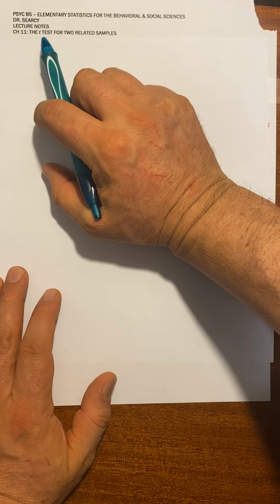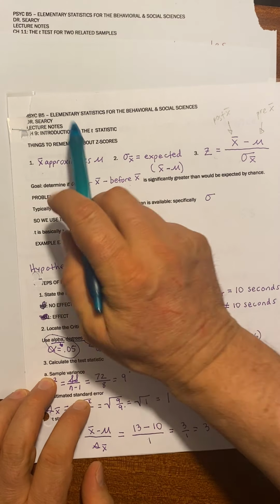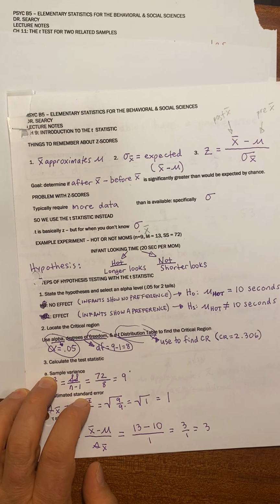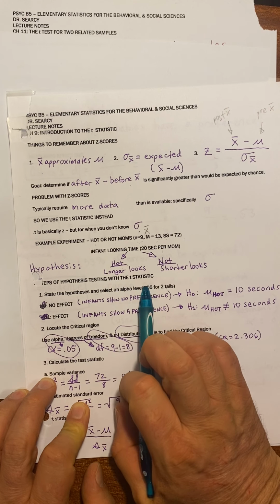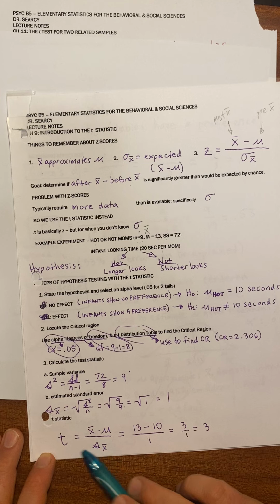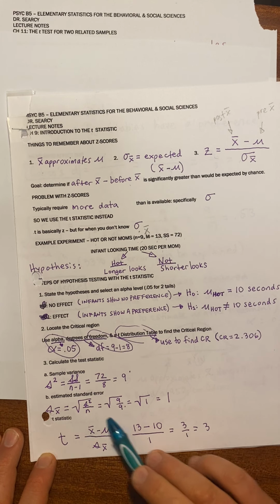Let's begin by noting that the title of the chapter is the t-test for two related samples. The thing that we want to remember about this is that we're still talking about this type of statistic, the t-test, that we first started learning about back in chapter 9, right? Back then it was the introduction to the t-statistic, right? We were basically saying that we're running through our four-step hypothesis process where we're using this as our final statistic that we're going to use.